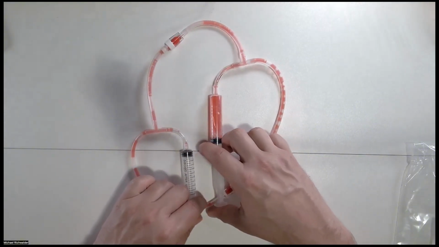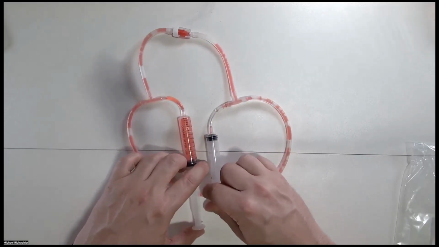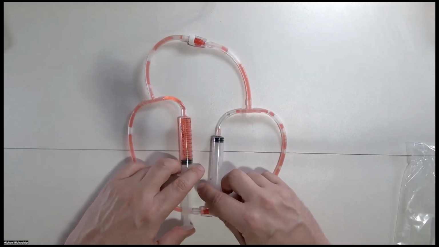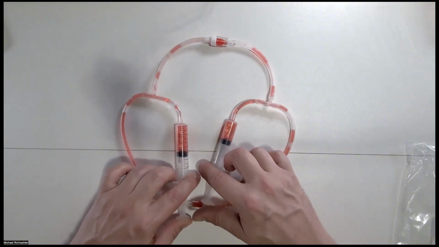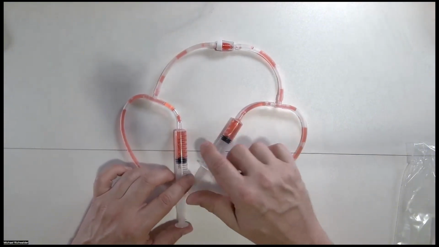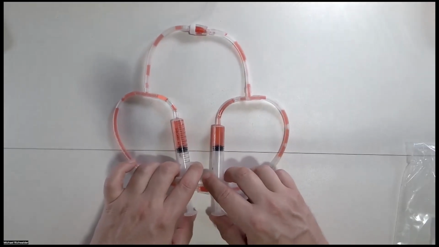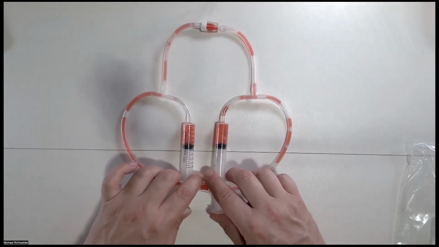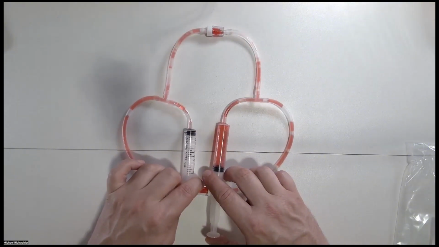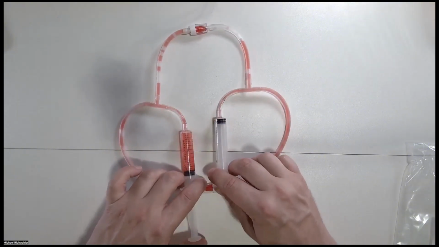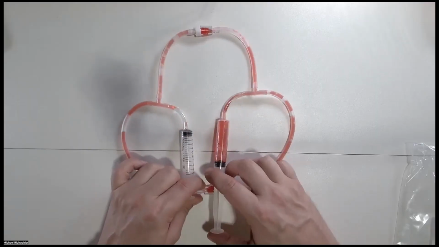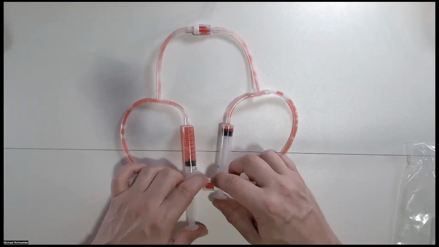You can add a bit more water if you wanted to. One of the things you can do is squirt a little bit through and empty out some of your syringe, and then you can put a little bit more through. It'll make the model work, and you'll have a little bit less of the tube part showing. But yes, this is our circulatory system, and it's pumping blood.